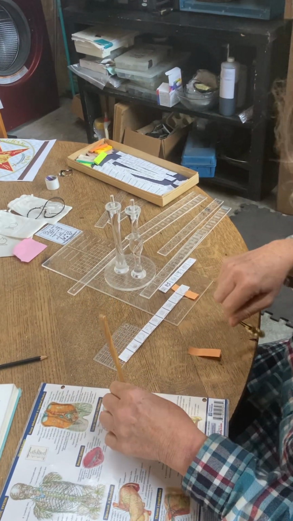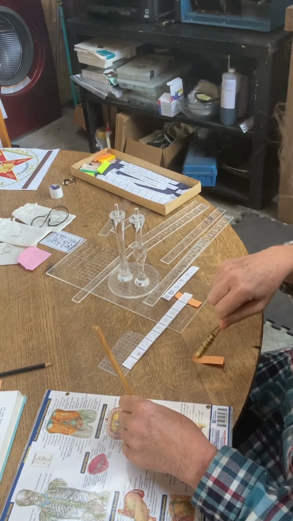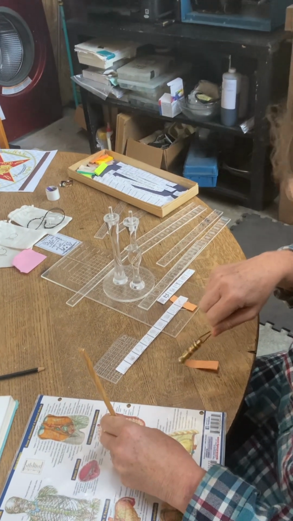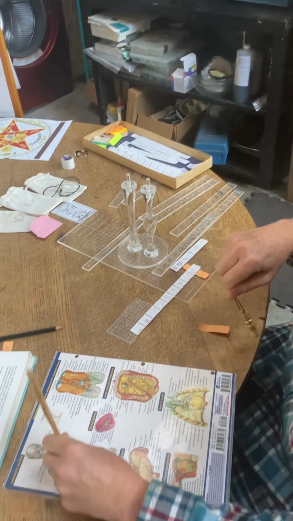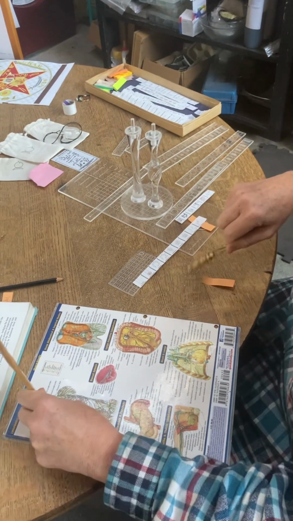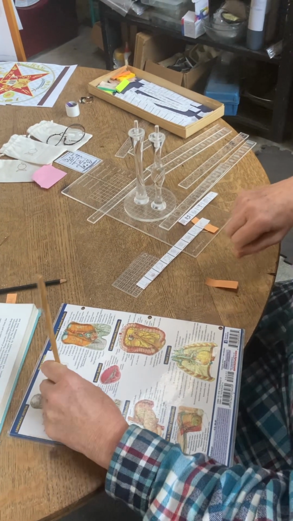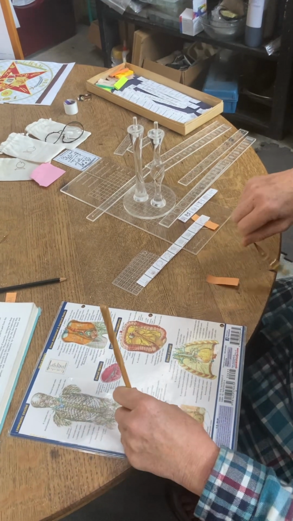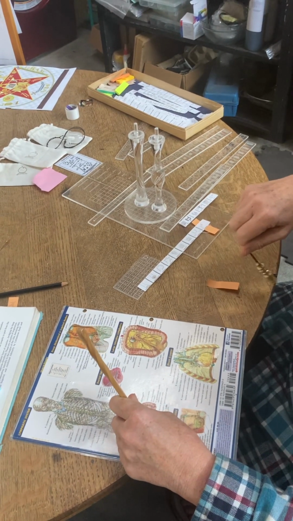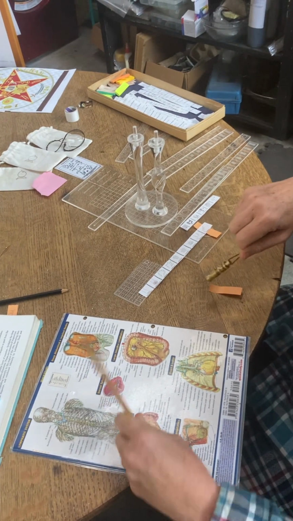That's neutral down here. Okay, how are your other nodes? Because if you have your nodal system off, everything's off. This thing is everywhere. Nodes of the stomach. That makes sense.